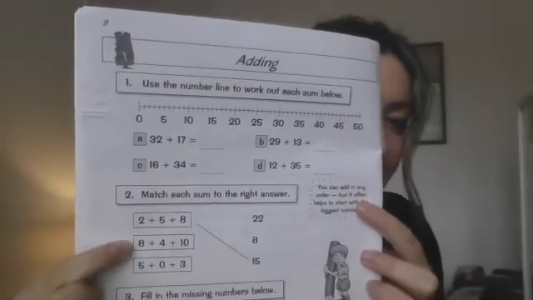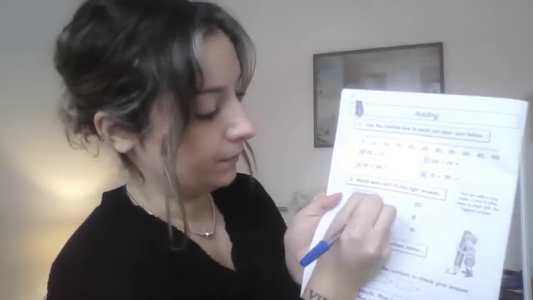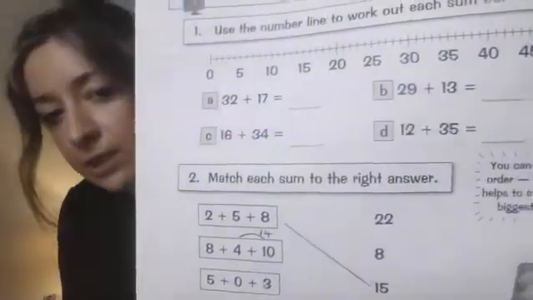You could do this in your head, starting at 10 and adding on 4: 11, 12, 13, 14. Remember 14. If you think you're going to forget, just jot it down. What I might do in my booklet is draw an arrow and write 14. I'll hold it up to the screen so you can see.